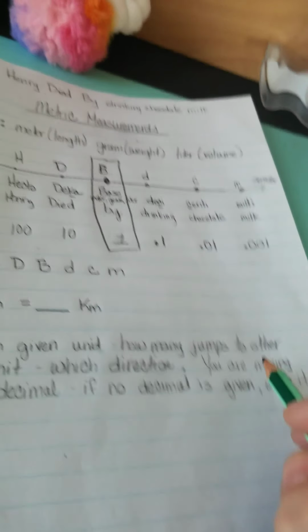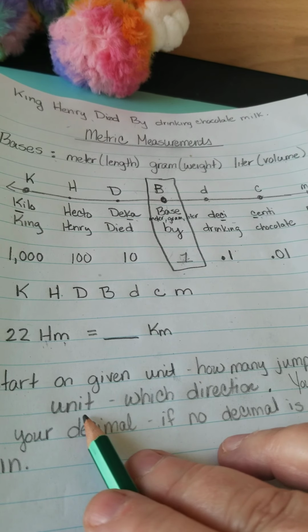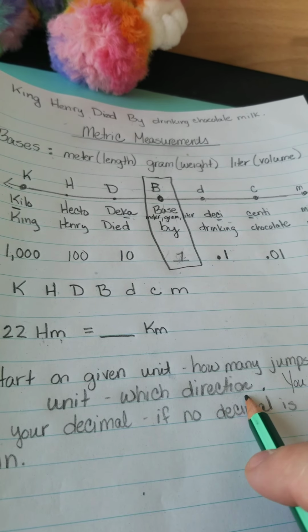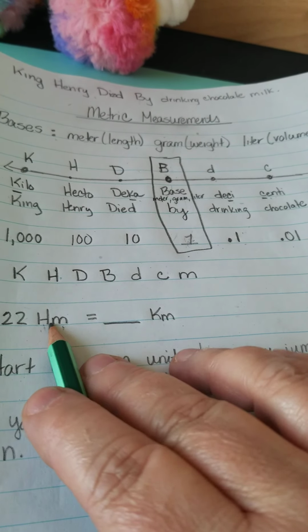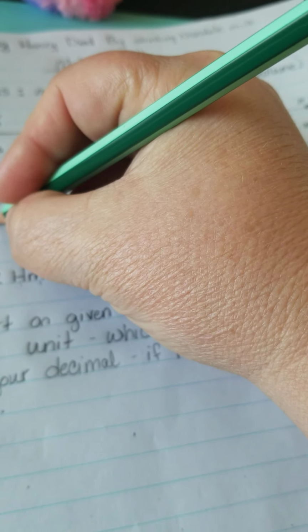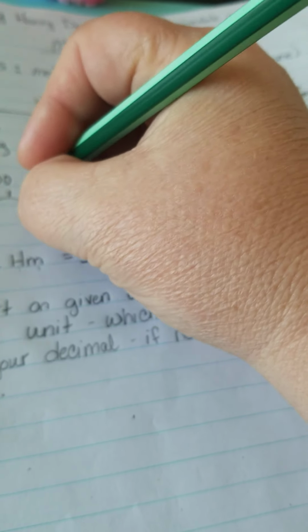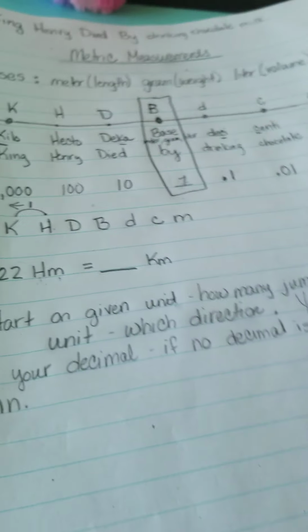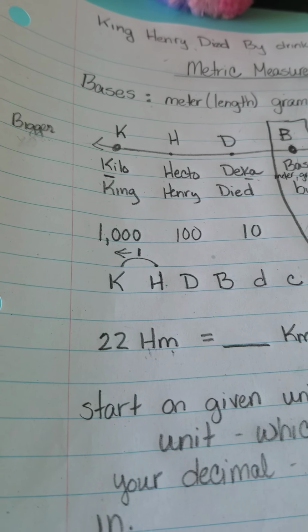How many jumps to get to the other unit, and in which direction? So I'm going from hectometer to kilometer. Hectometer to kilometer is one jump, and I'm going that way. See? Not too bad.